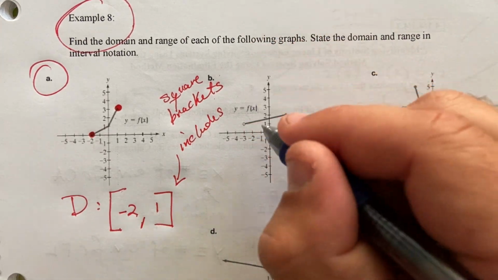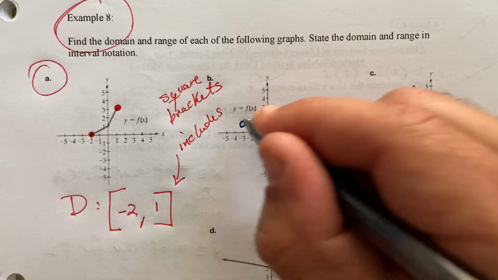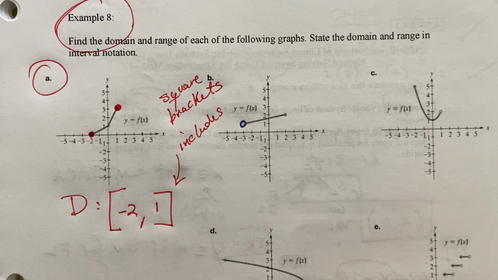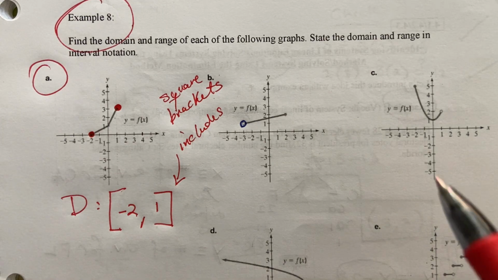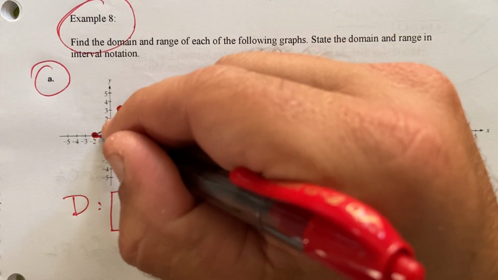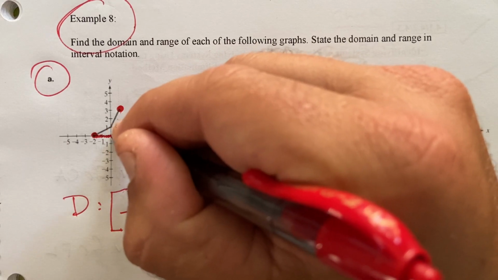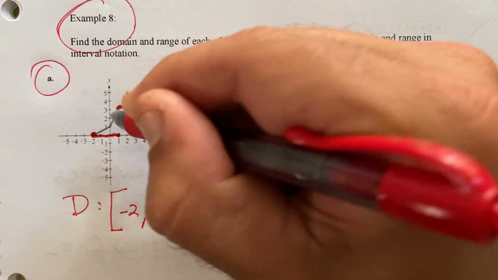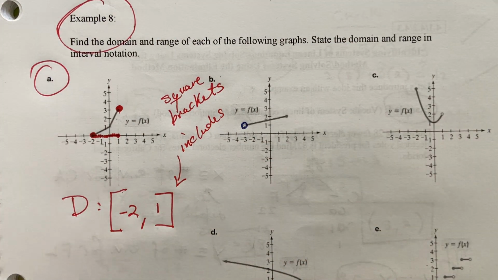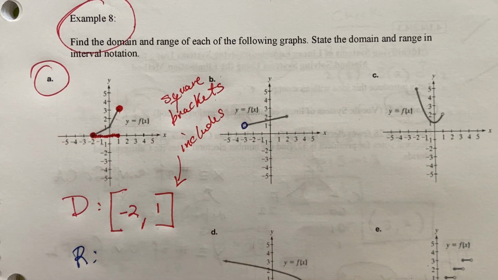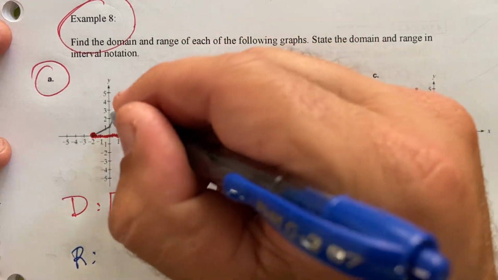This is meant to be an open dot. I'll just make that a little more obvious. We'll see how that changes things. But yeah, the domain is considering these values. What inputs were used to obtain outputs? The range would be those resulting outputs.